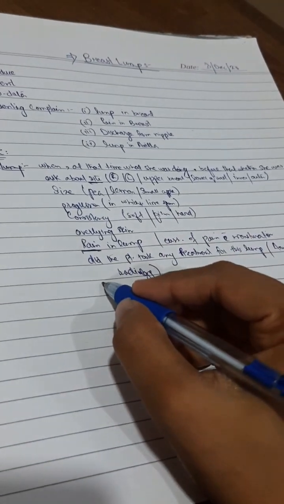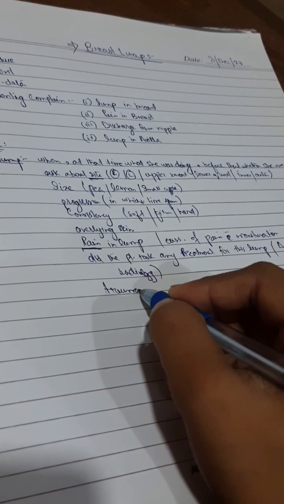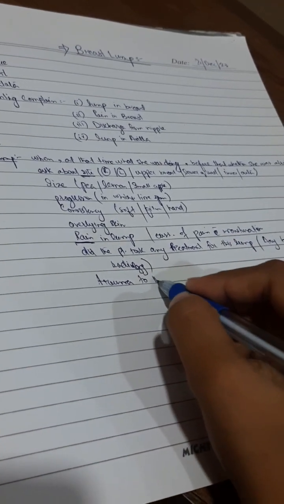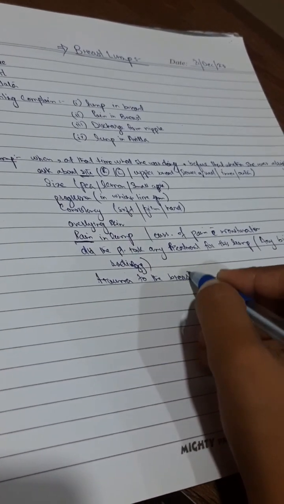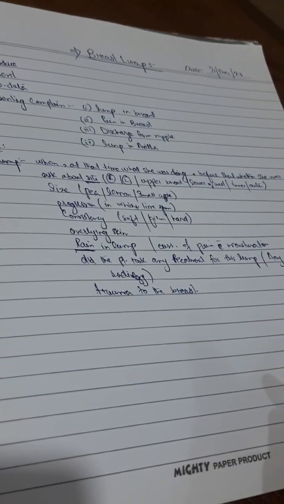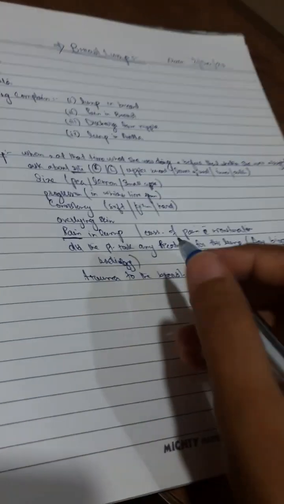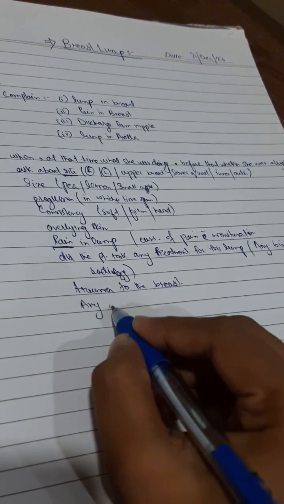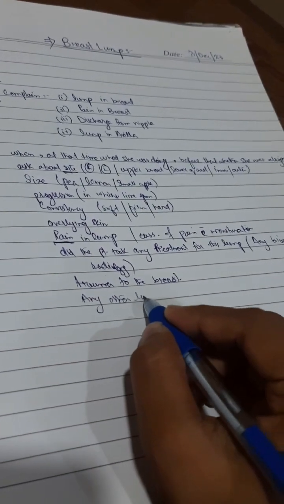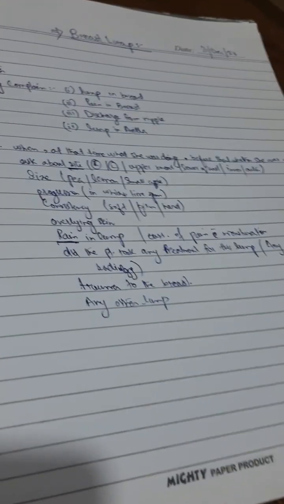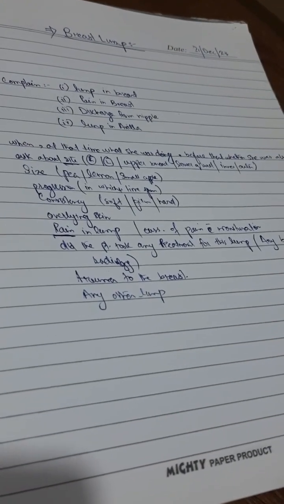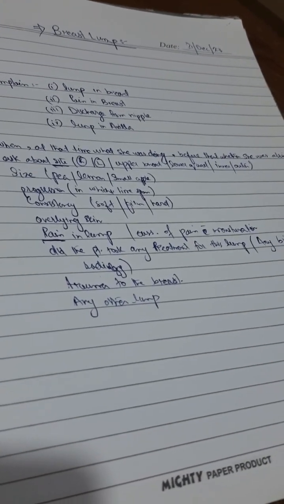Then ask about history of trauma to the breast, and any other lump in the axilla, contralateral axilla, the other breast, or in the abdomen.